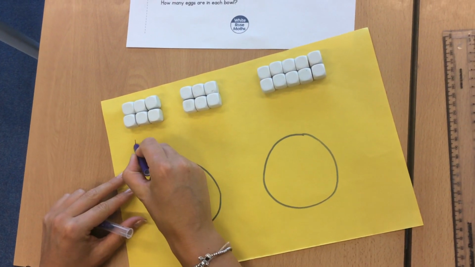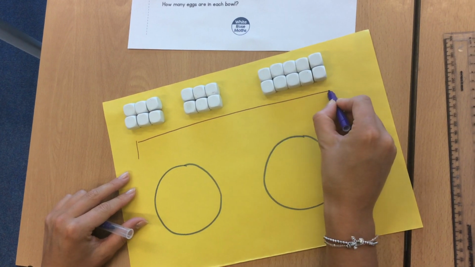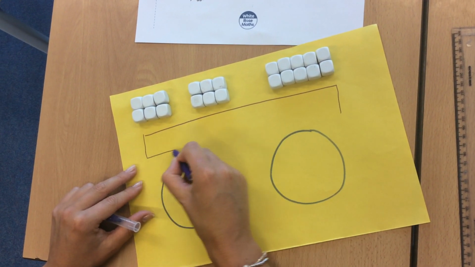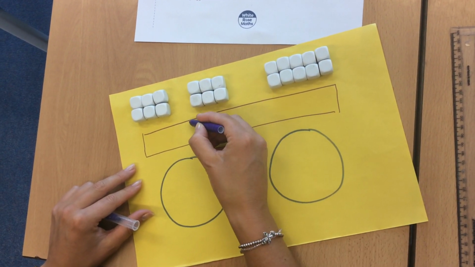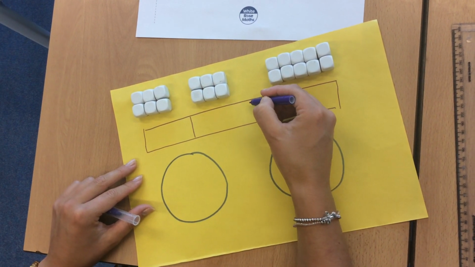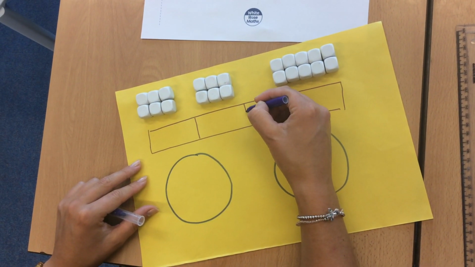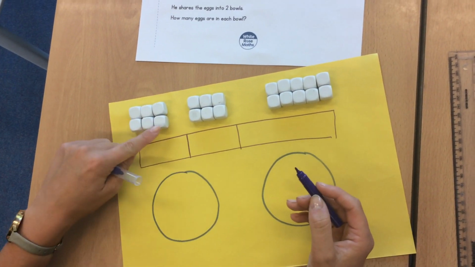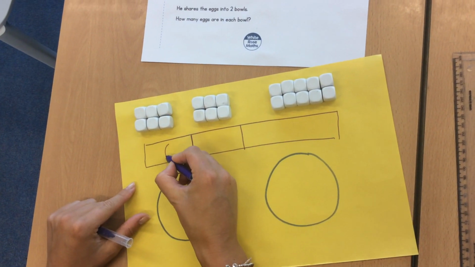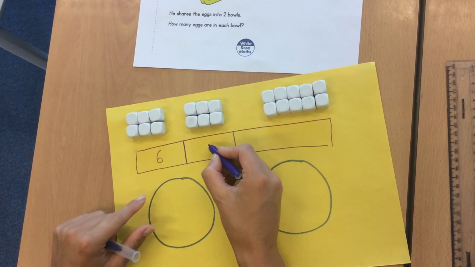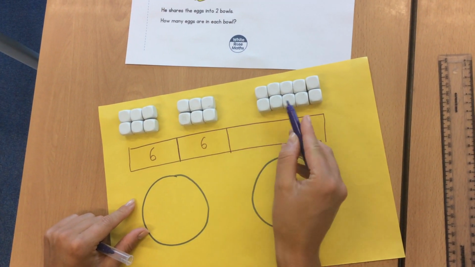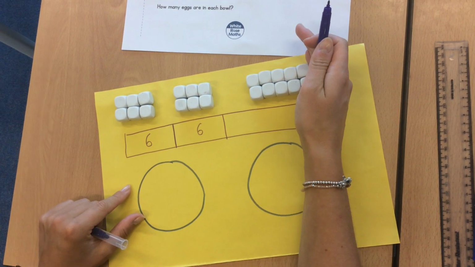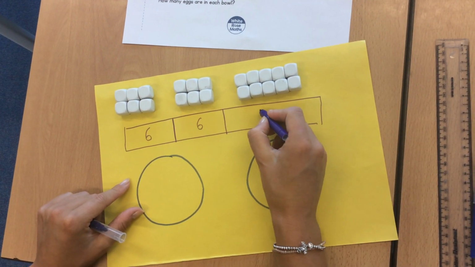So if you think about each of these as parts to our whole. Now I try and make sure my 2 boxes of 6 are the same size because they are equal. So I've got one box of 6, I'm going to write 6 in here. I've got another box of 6 and I'm going to write 6 in here. How many was this box of? It was a box of 10.